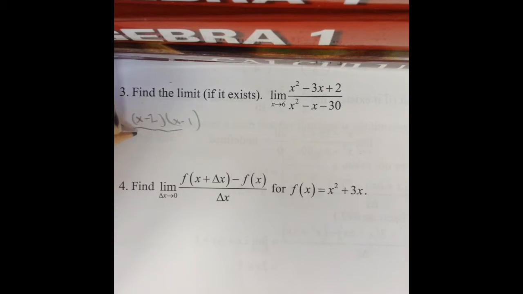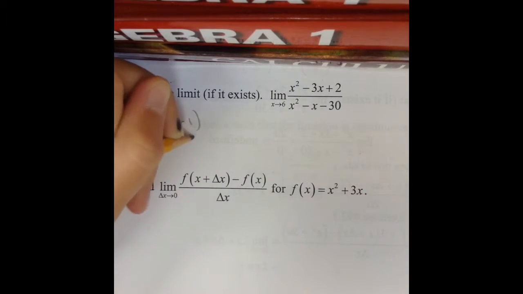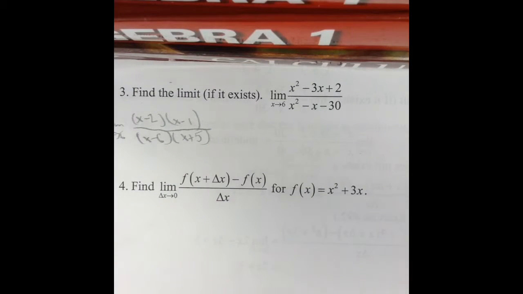And then on the bottom, x minus 6 times x plus 5. And as we can see, even when we factor it, nothing will be able to cancel out. So let's try direct substitution instead.